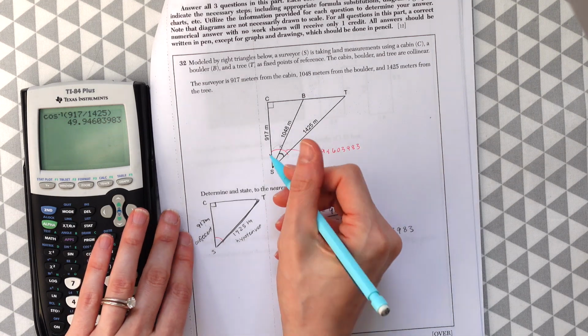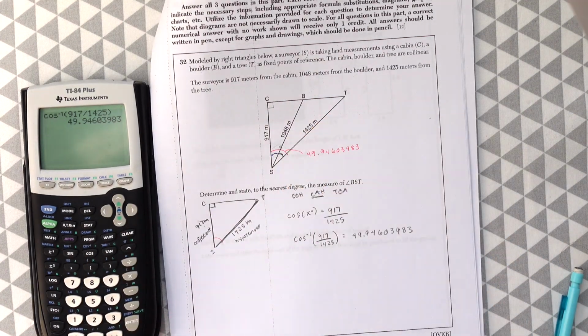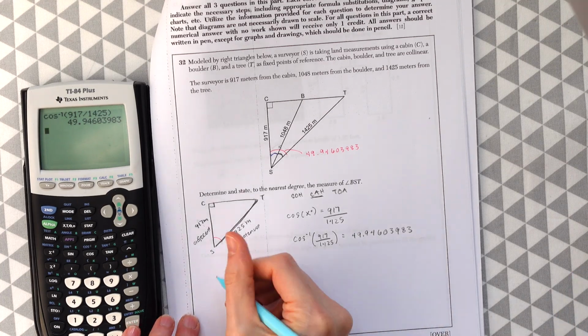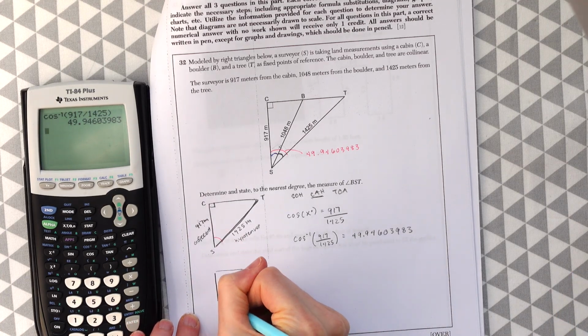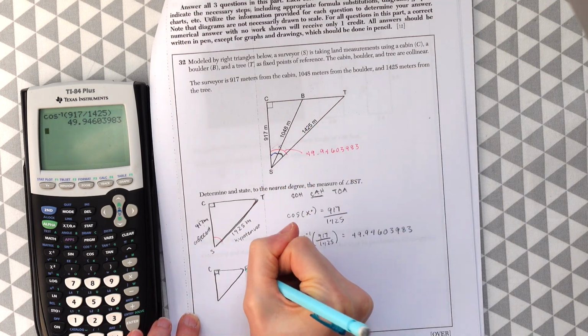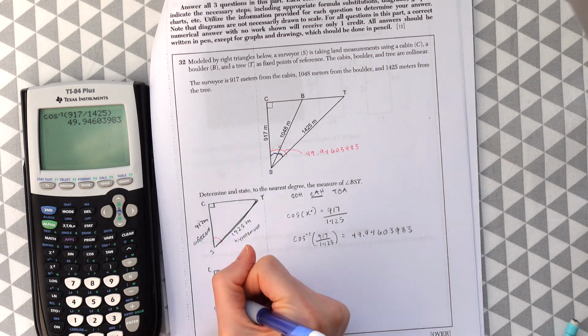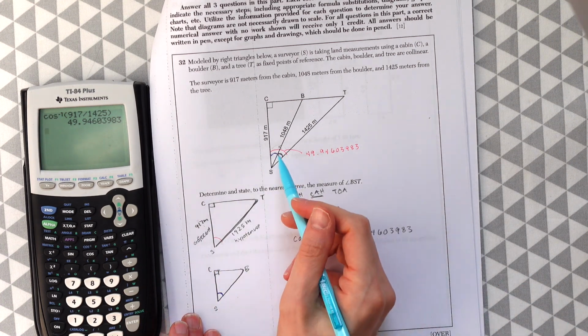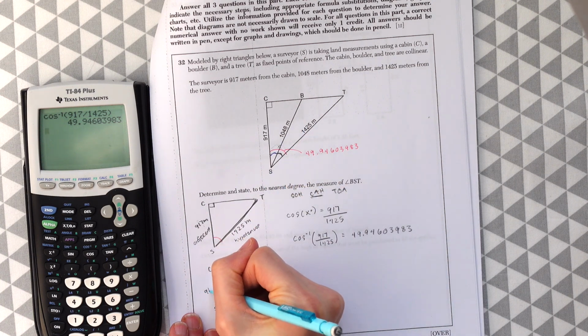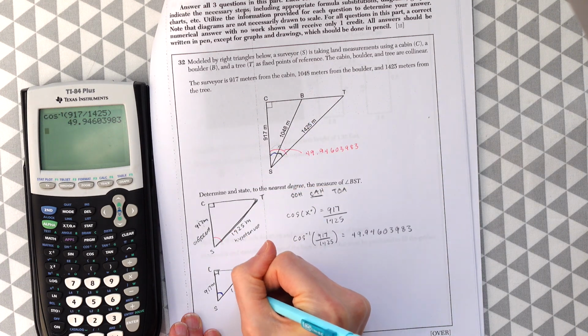Now let's find this angle of the smaller triangle. Let me draw out the smaller right triangle. Here we have C, B, and S again, and we're finding this angle. This time we have 917 meters on this leg again, and for the hypotenuse, it's a different hypotenuse.